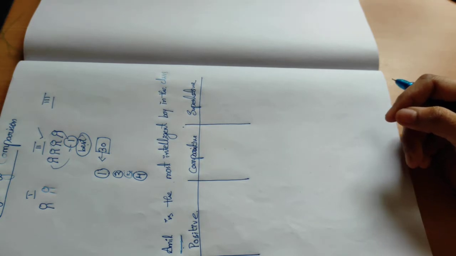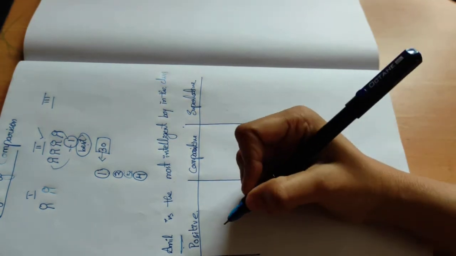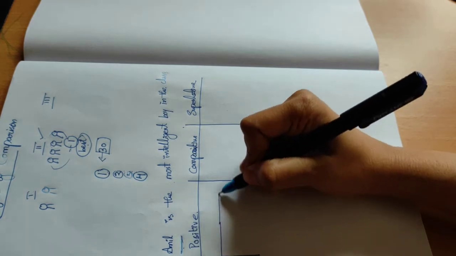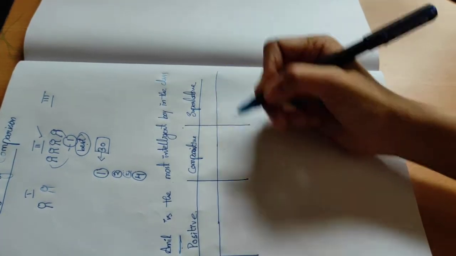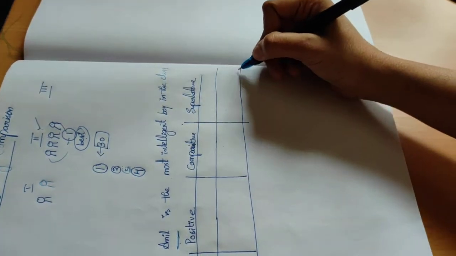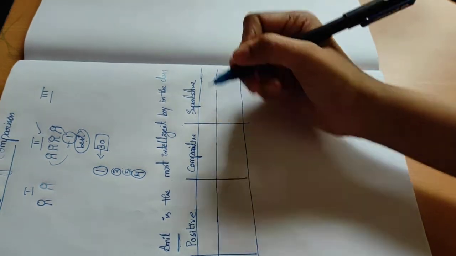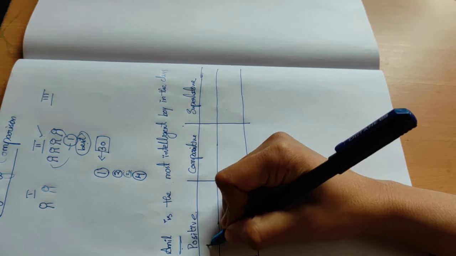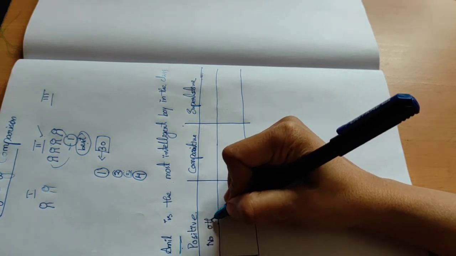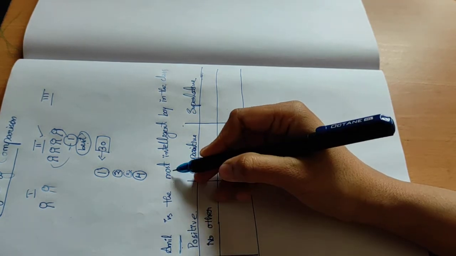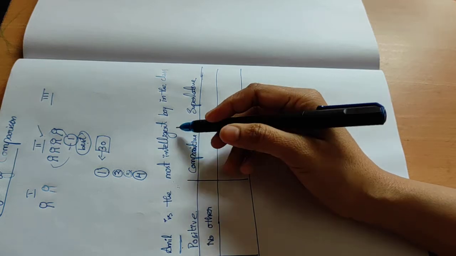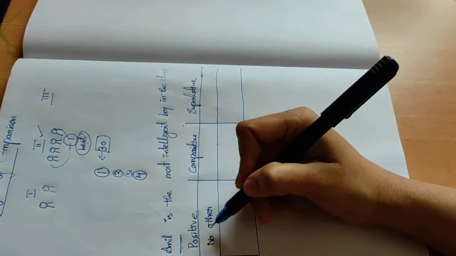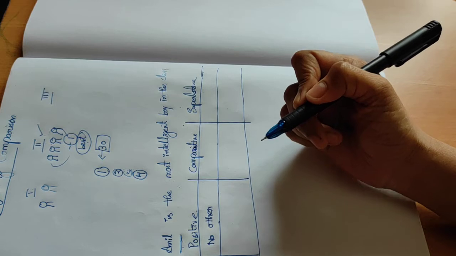Let me explain what we have done in the first method. In the first method we saw in the part-2 degree how it started: No other boy in the class is as intelligent as Anil. Like that we have done for the first method.